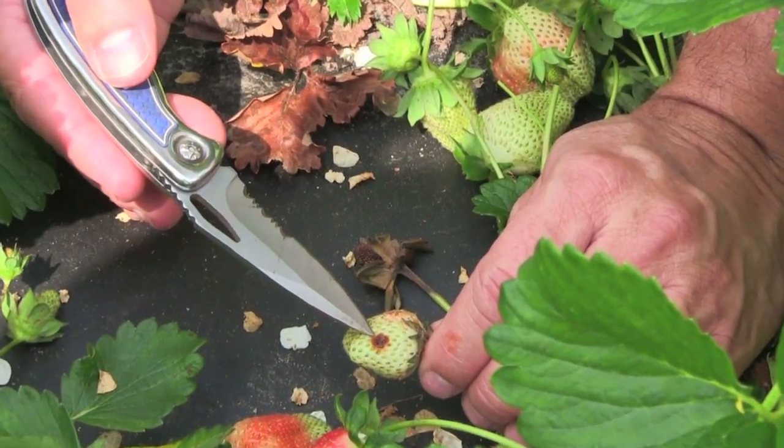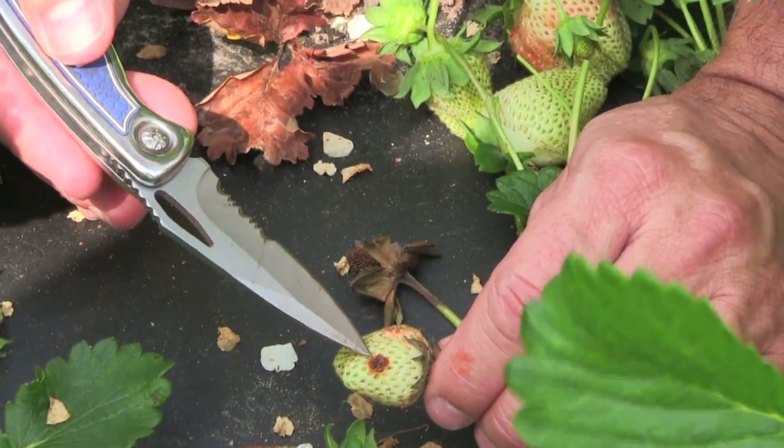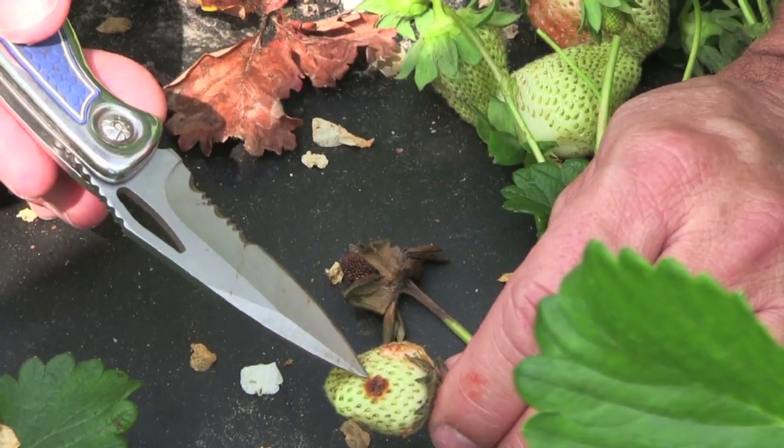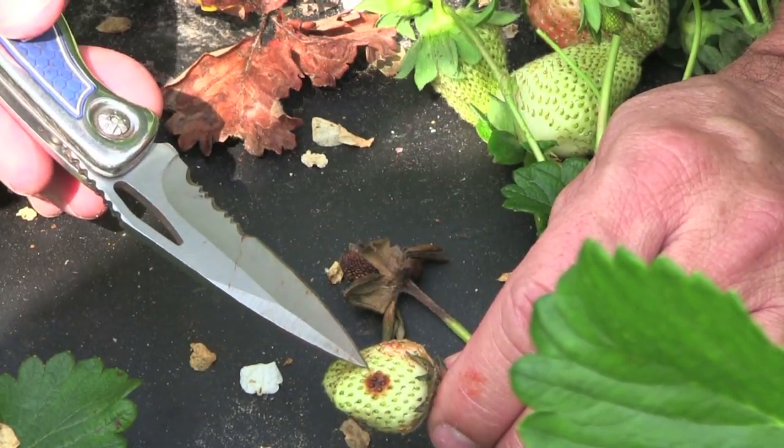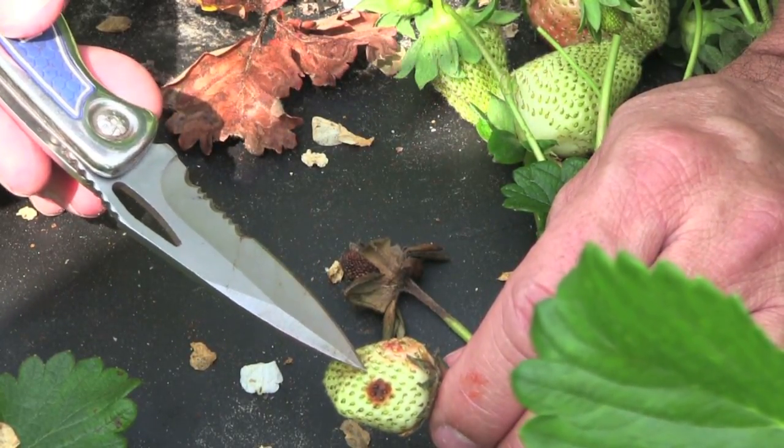Here's a green fruit showing a sunken lesion caused by Colletotrichum acutatum. It's not common for this pathogen to be on green fruit, but it can happen under ideal weather conditions for the pathogen and under heavy disease pressure conditions.